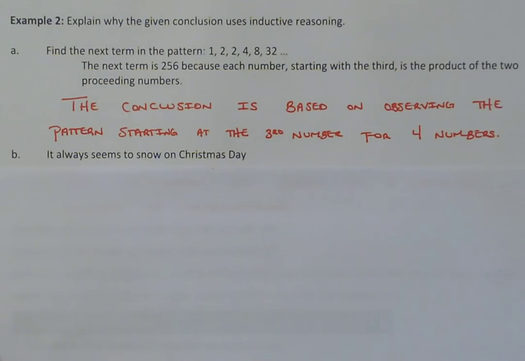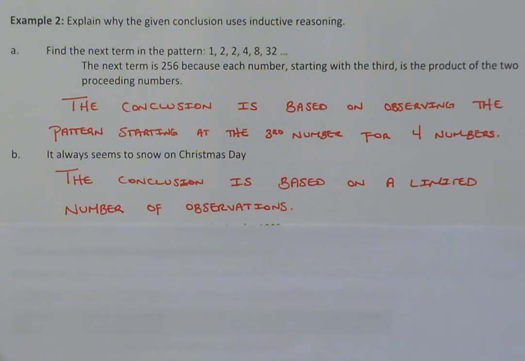All right, if we look at B, so B states it always seems to snow on Christmas Day. So how can we use inductive reasoning for this? The conclusion is based on a limited number of observations. Okay, if I'm making this conjecture that it always seems to snow on Christmas Day, I am just using the number of observations I've had in my lifetime. So if you're 16 years old, you're basing that conclusion off 16 observations.